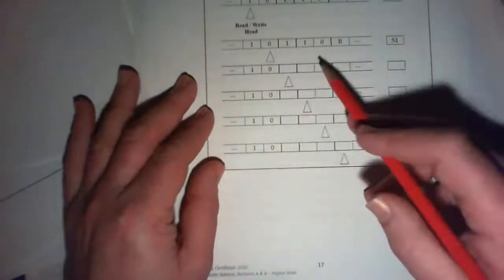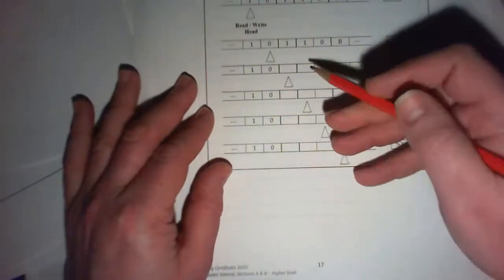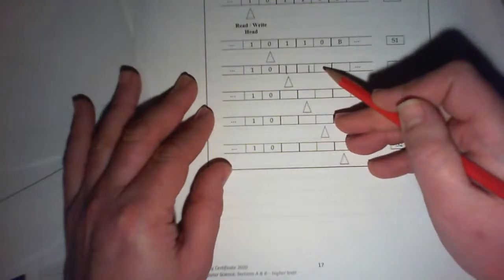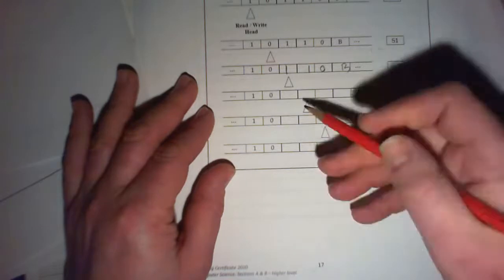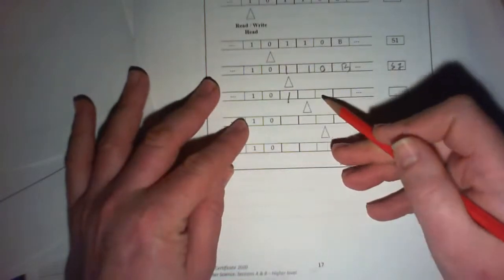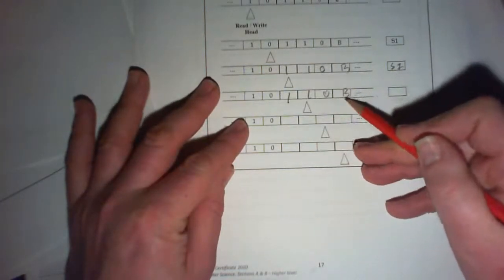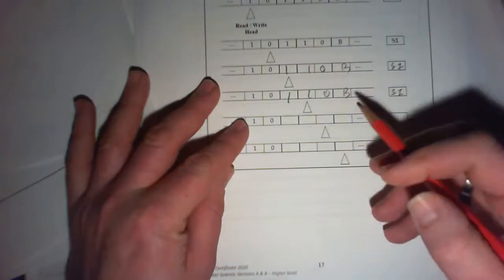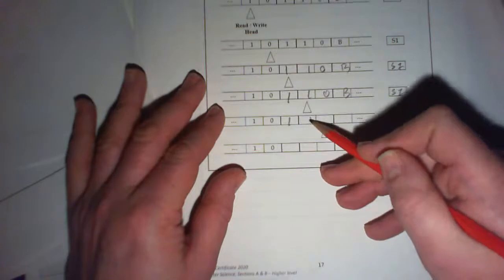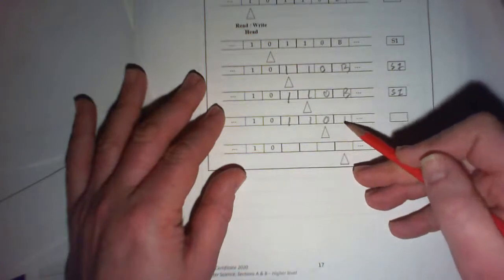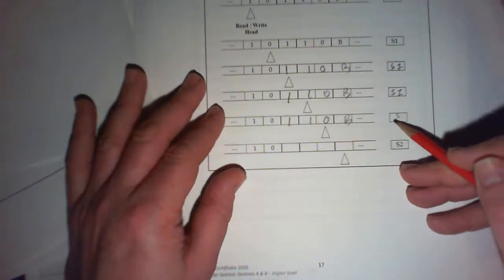So, where are we at? S1, they've done this one. This one is going to be a 1, a 0, and a blank, and we're still in state 1. And this one's going to be a 1, a 0, and a blank, and we're still in state 1.